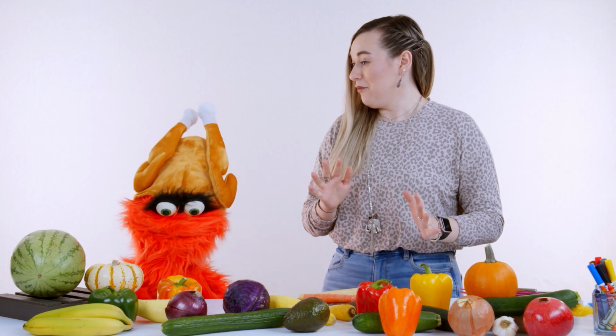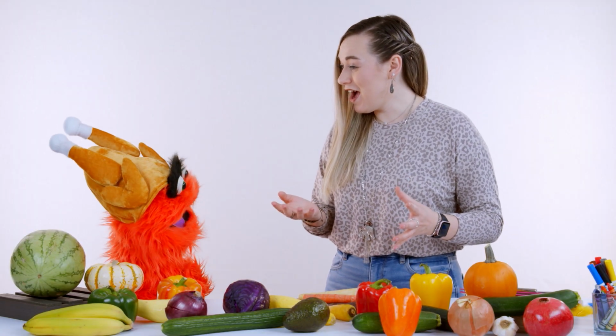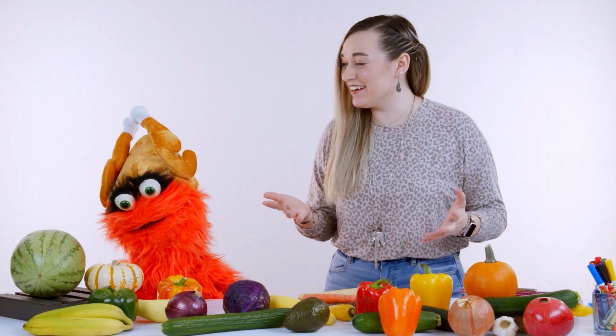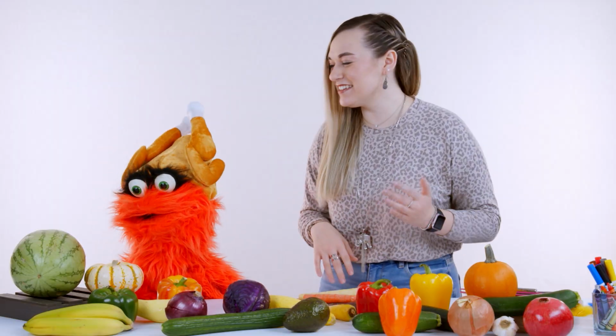Surprise! I am a turkey. Bubba, that was you the whole time? Yeah, it was me the whole time. You're wearing a turkey on your head. I am a turkey. Gobble, gobble, gobble. That is so silly.